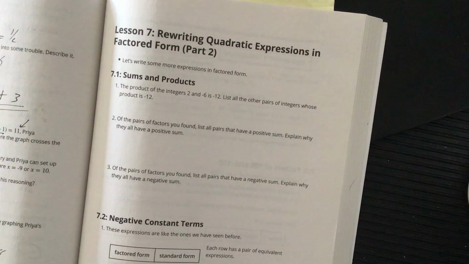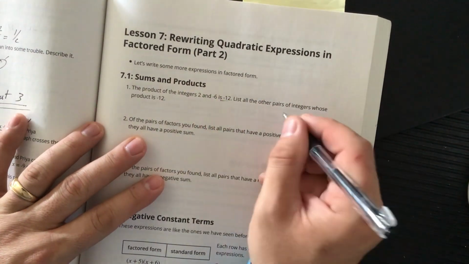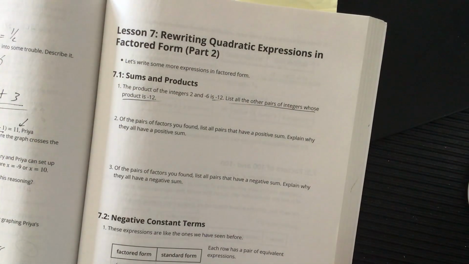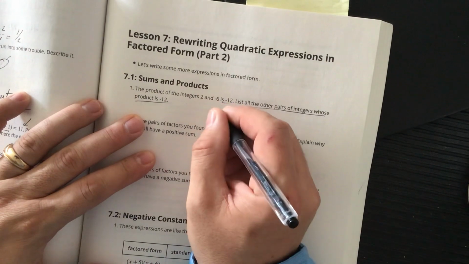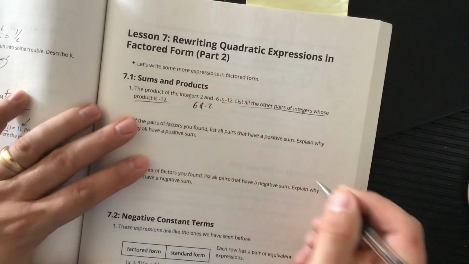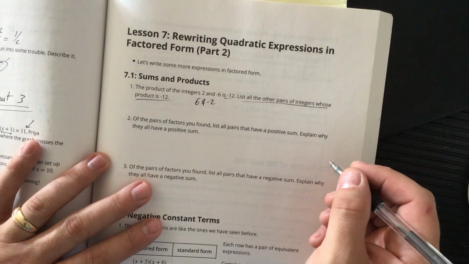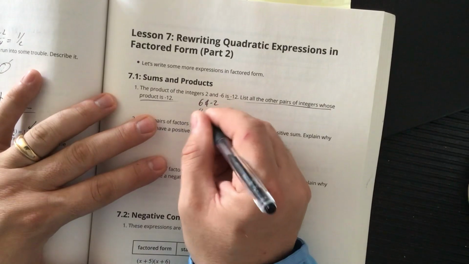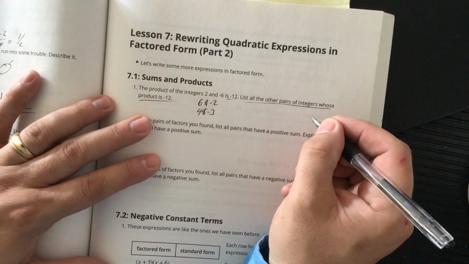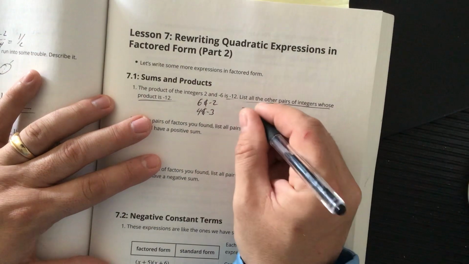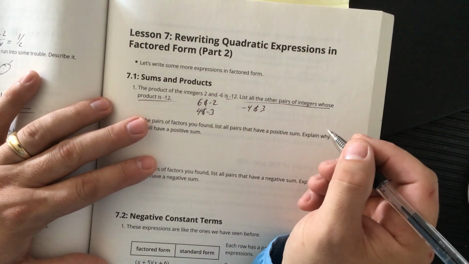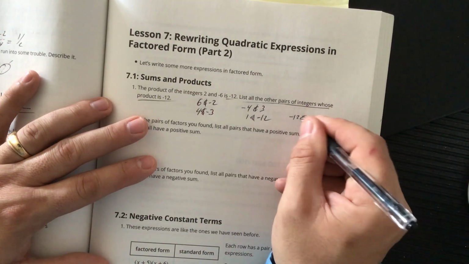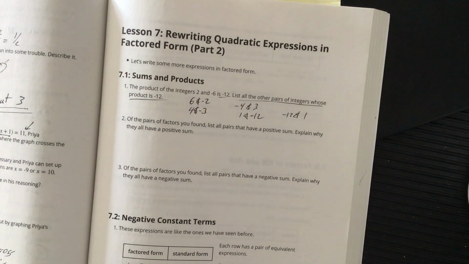It says the product of two integers is 2 and negative 6 is negative 12. List all the other options that would give us negative 12. So two numbers to multiply together to give you negative 12. 6 and negative 2 would give you negative 12. 4 and negative 3. Negative 4 and 3. 1 and negative 12. Negative 12 and 1. So you can see there are a lot of different options there.